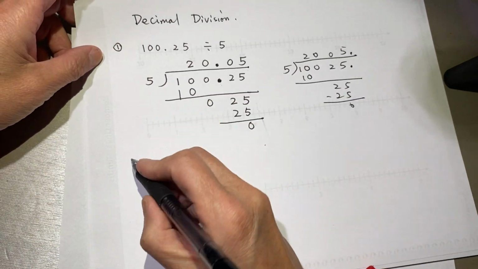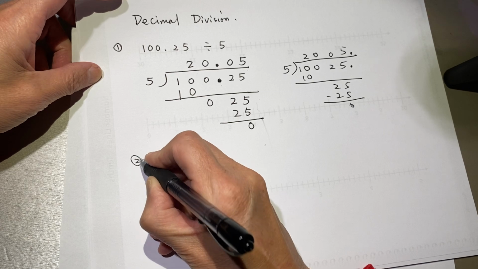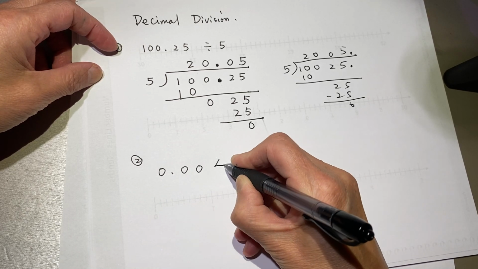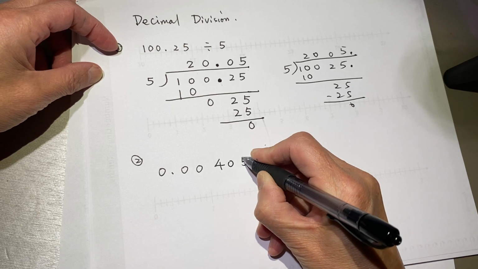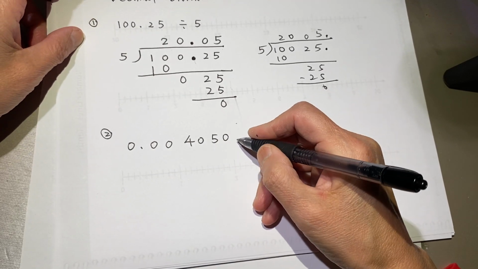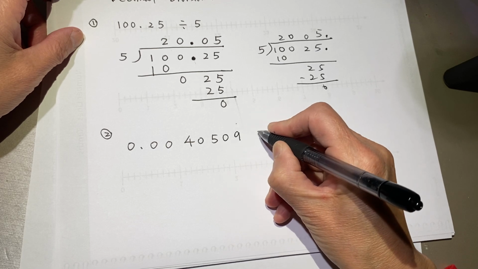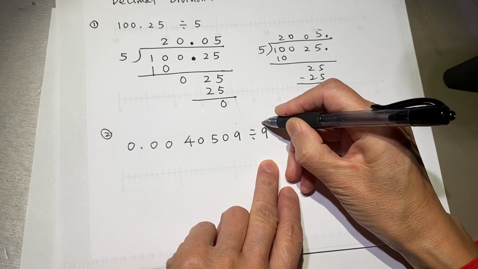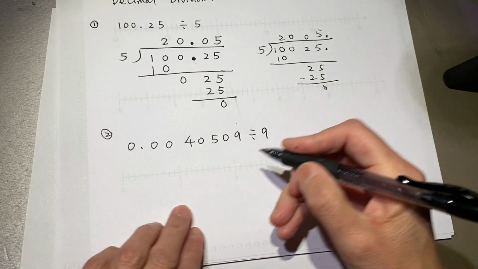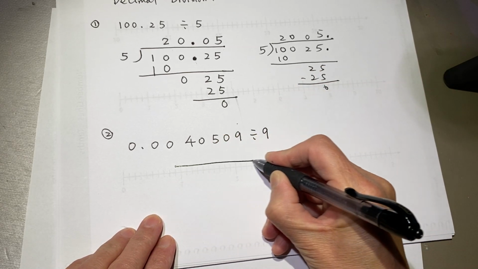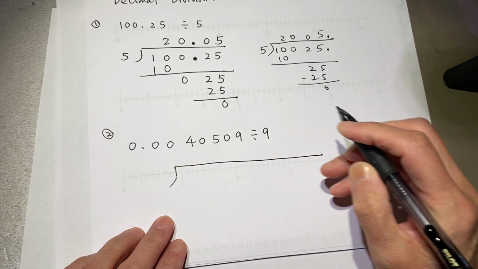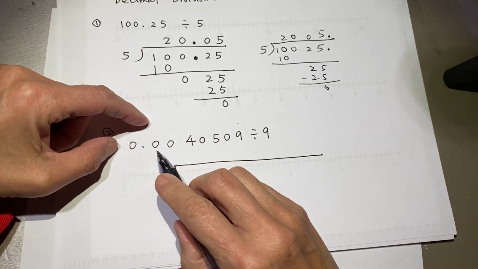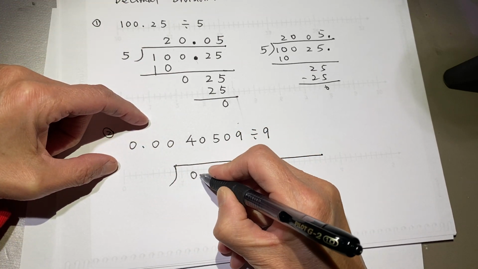Okay, another one, 0.0040509 divided by 9. Okay, so the divisor is a whole number. That is good. We can go ahead, do a long line, do a beautiful curve, and write down the first number, 0 point.